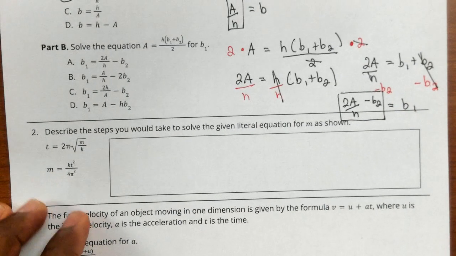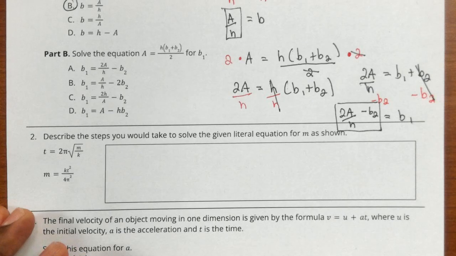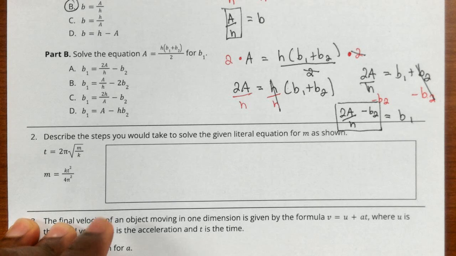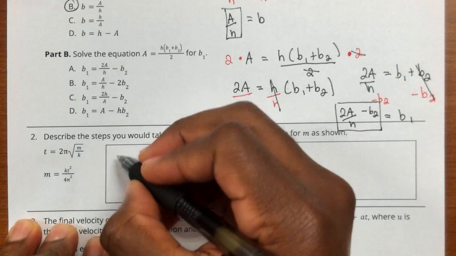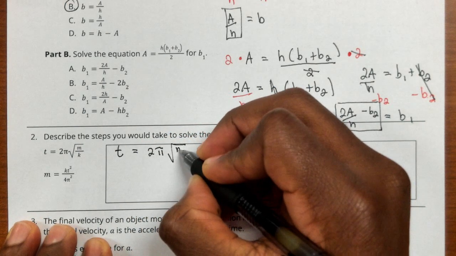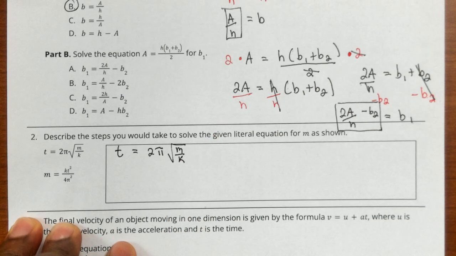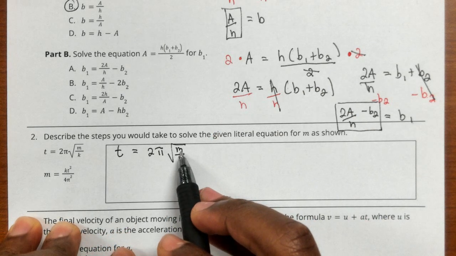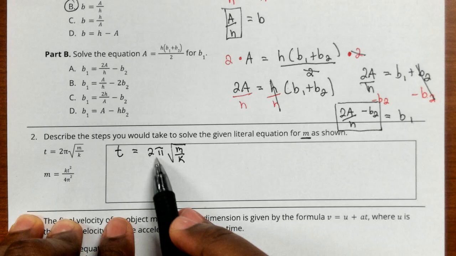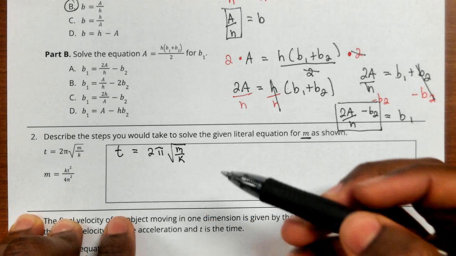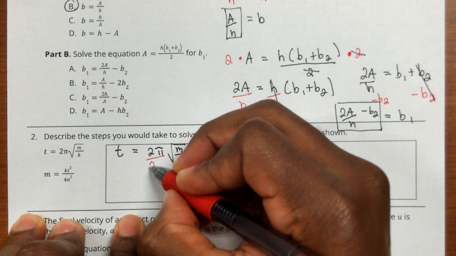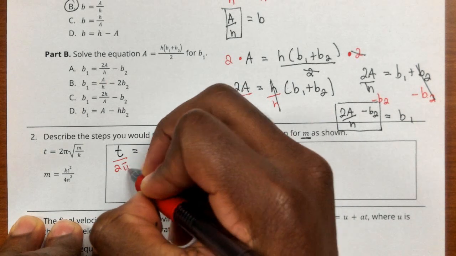So the next question says, describe the steps you would take to solve the given literal equation for m as shown below. So we're going to solve this and describe each step. We have T is equal to 2 pi square root of m over k. Again, we're trying to isolate m. To get m all by itself, I would first need to get rid of the 2 pi in front of the square root. To get rid of that 2 pi that's multiplying, you would divide. So I divide by 2 pi on both sides.